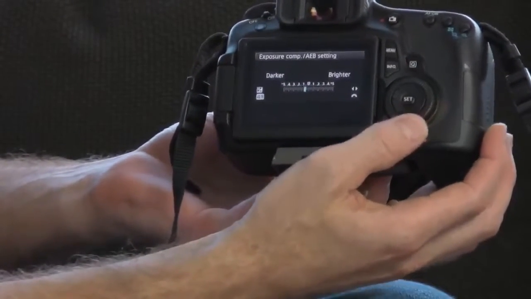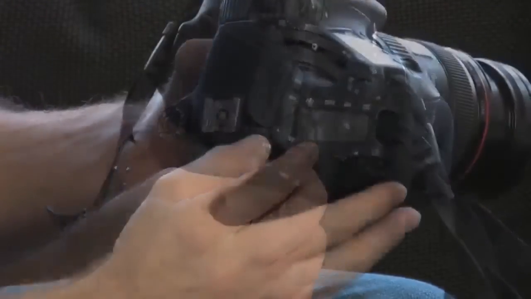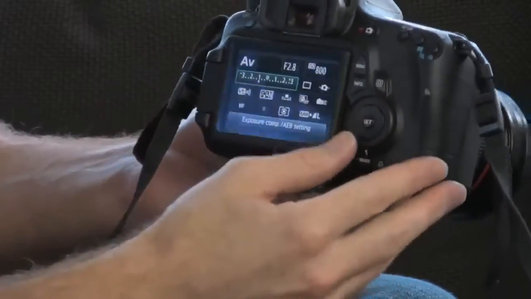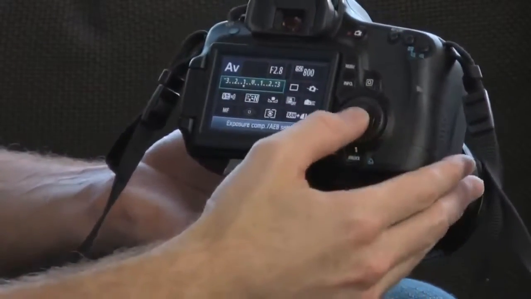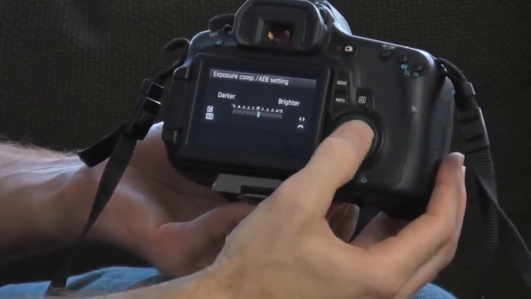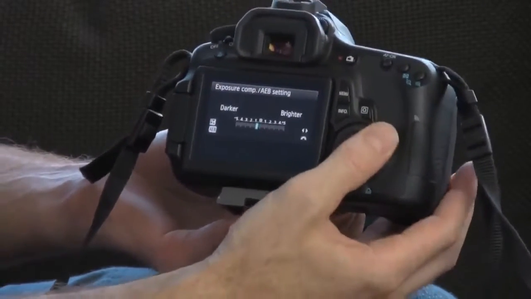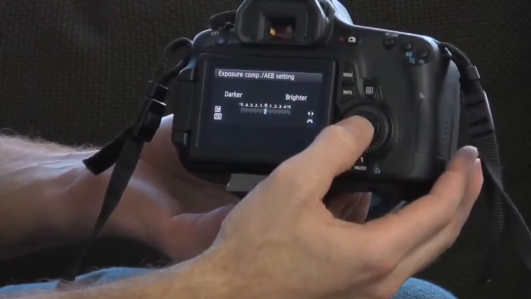So let's say you've underexposed by a stop and you take some images, then you'll notice that it actually stays at that value. Whether you set it through the scroll bar, the compensation, or through this quick menu, the Q menu, either way that value is going to stay until you zero it. Setting it back to 0 will be back to what the camera considers correct exposure.